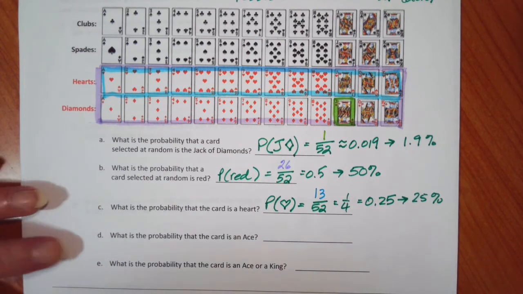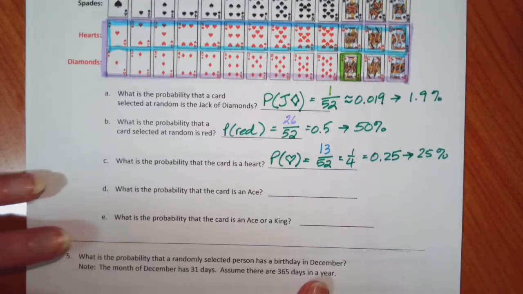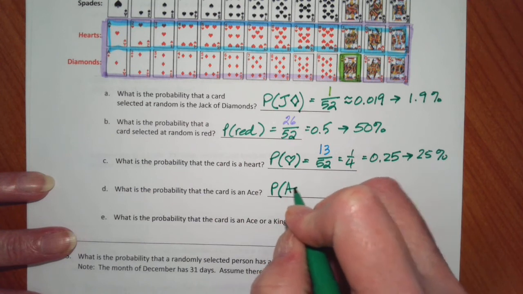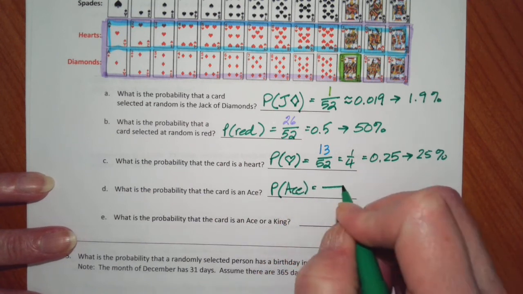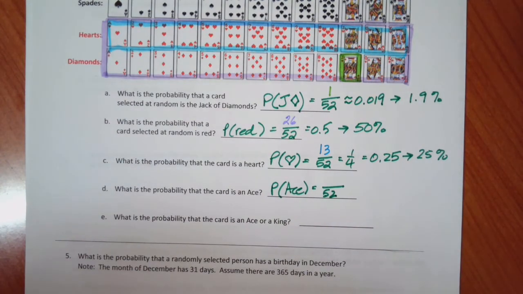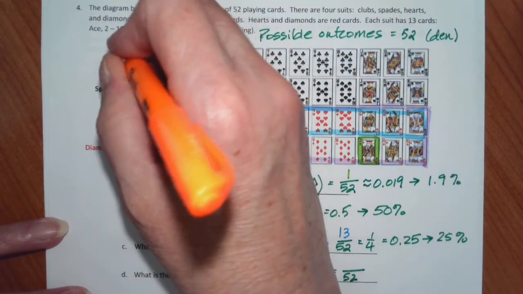All right. So I'm hoping that as we go through these, you are stopping and doing these on your own. So the probability of an ace is, again, something out of 52. Well, I have an ace in each of the suits.